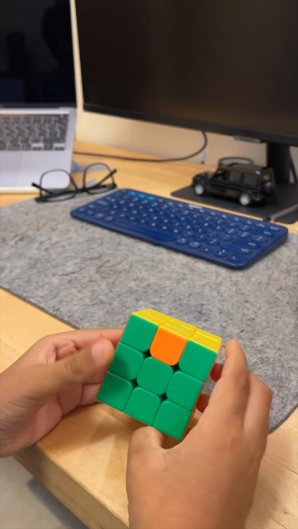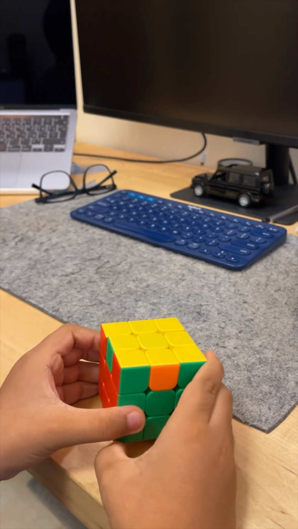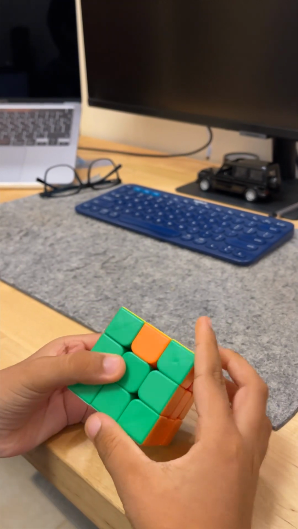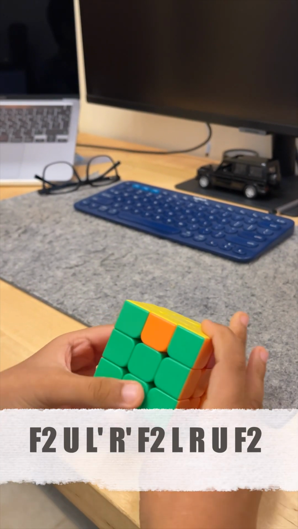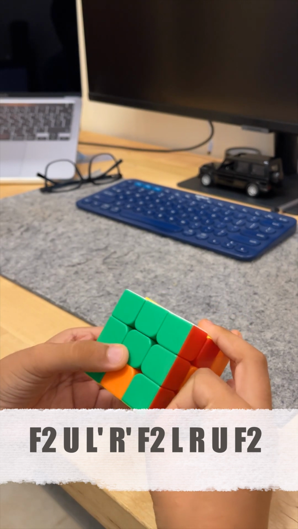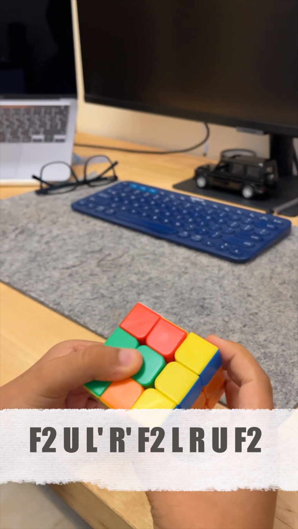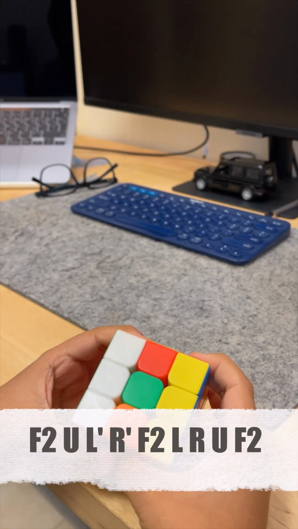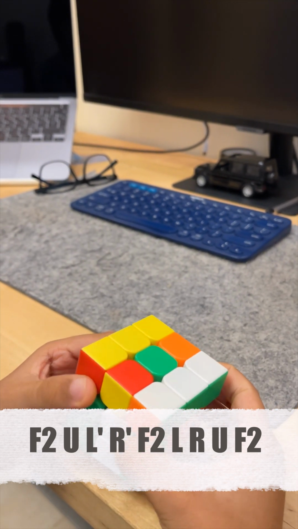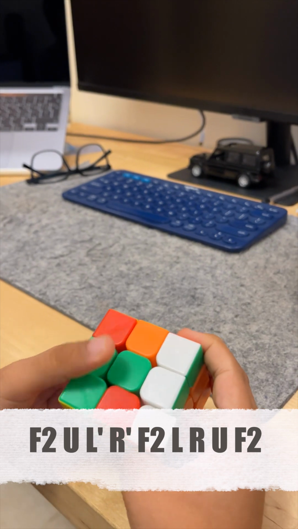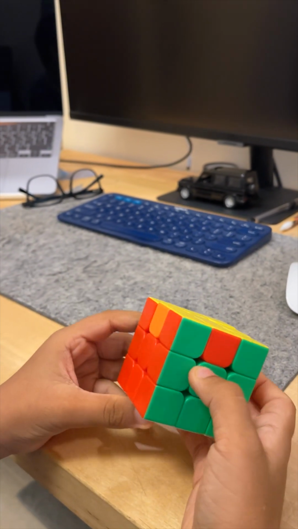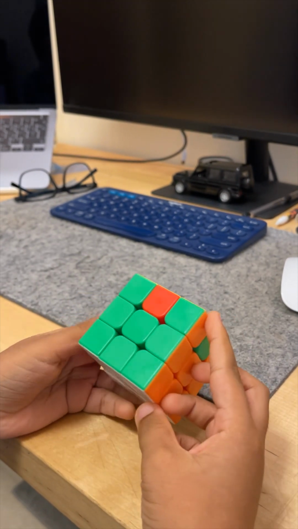Okay, and looks like the yellow face is done and the blue face is done. So what's next? Next, you have to swap all of these pieces. You're going to do that by doing this move. F2, U, L prime, R prime, F2, L, R, U, F2. Then you will see that the same thing appears again.